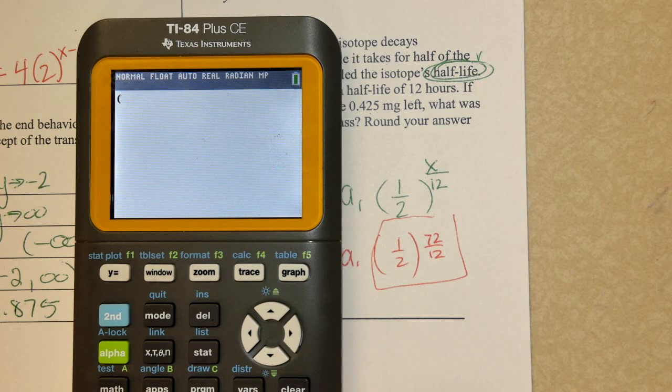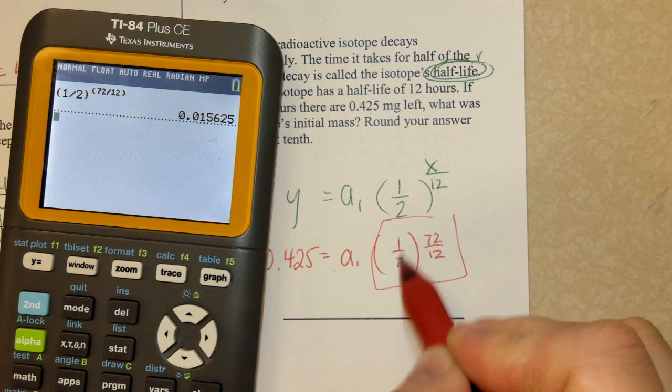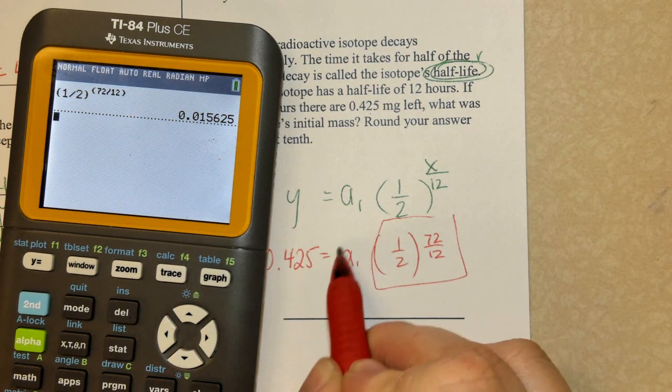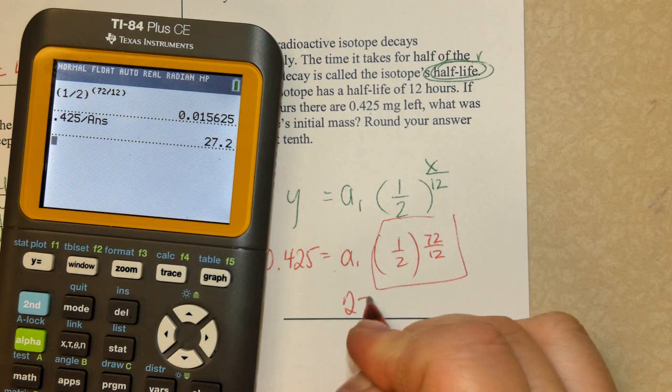So 1 divided by 2 raised to the 72 over 12. This is this quantity, a sub 1 times this quantity. So to isolate a sub 1, I want to divide it to the opposite side. 0.425 divided by the previous answer. I end up with 27.2.